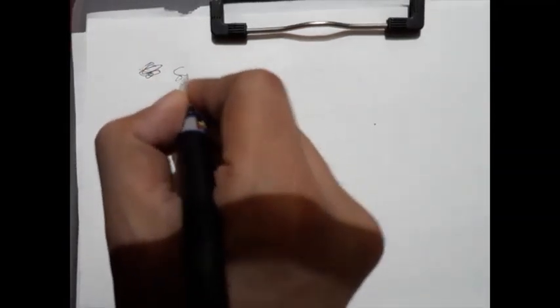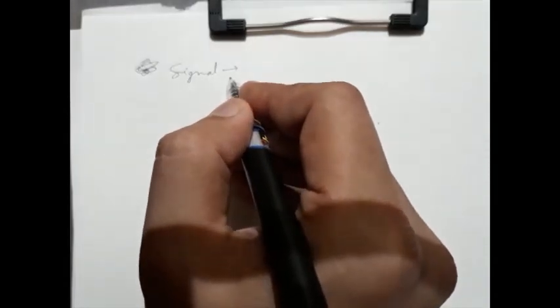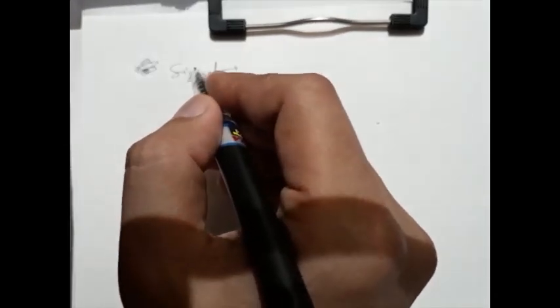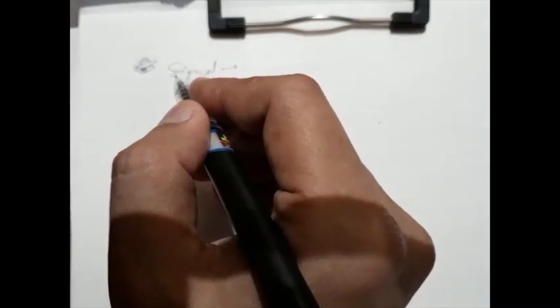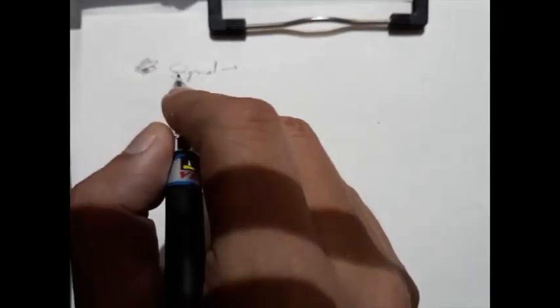Now let us recapitulate something that we have already discussed, or that you have already learned in your previous classes in signals and systems. First of all, what is the meaning of signal? Here we are using electrical communication, so signal implies an electrical signal.